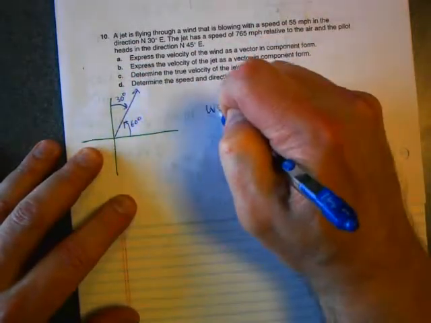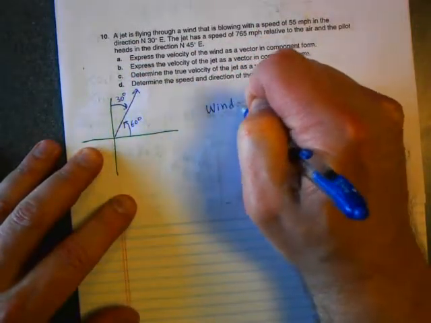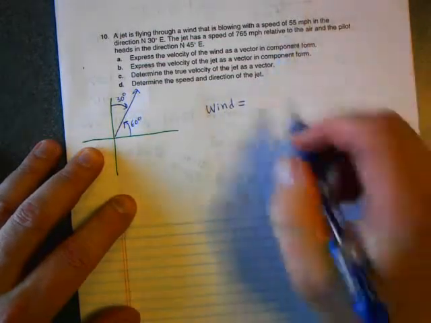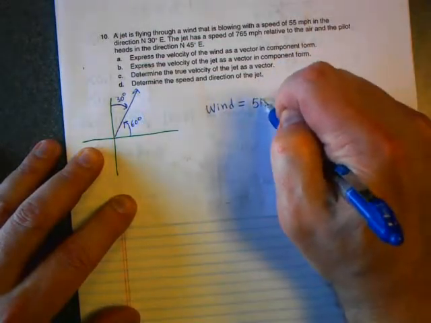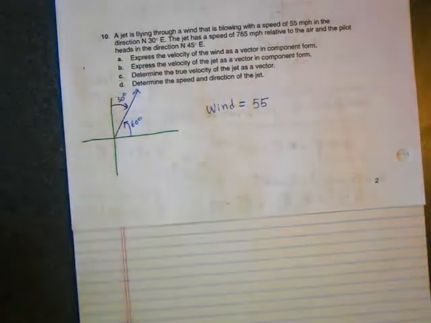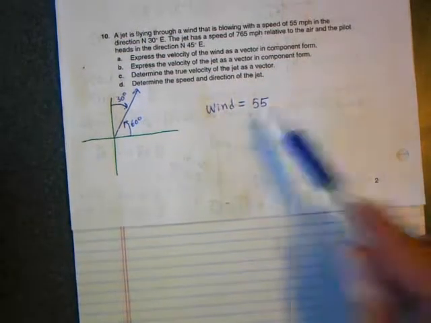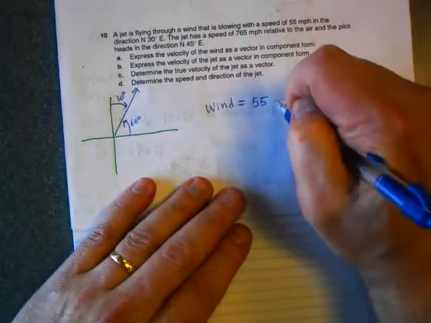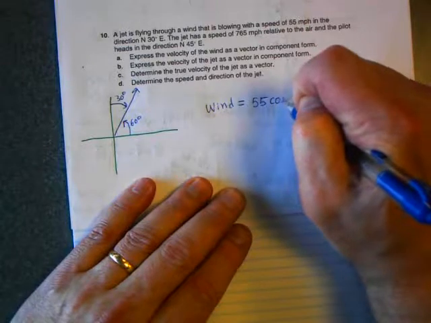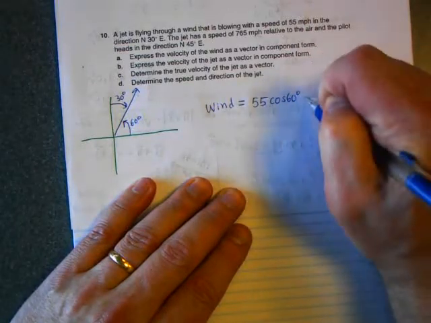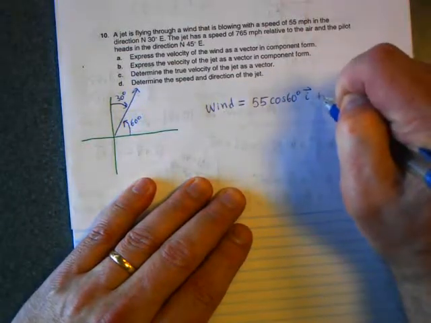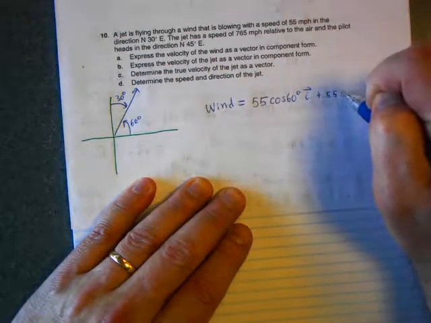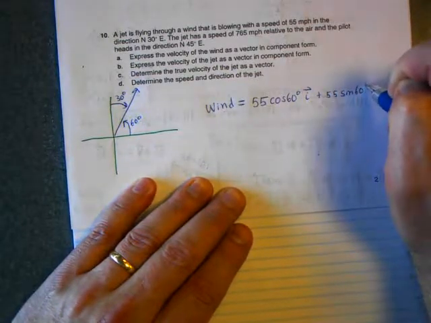All right, so the wind is, well, it's 55. And then how do I find the i value again? I take the speed and multiply it by cosine of the angle. So it's going to be 55 cosine 60 degrees i plus 55 sine 60 degrees j.